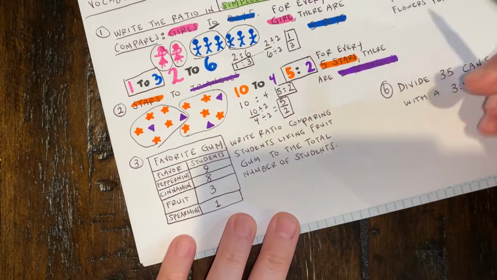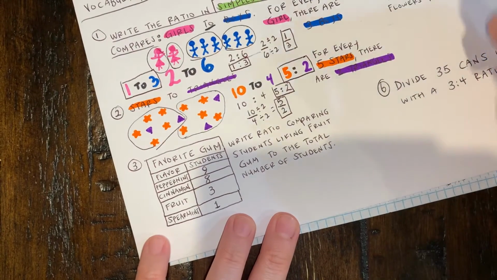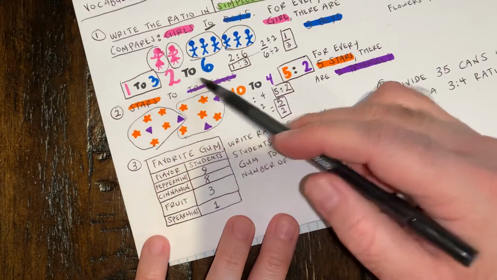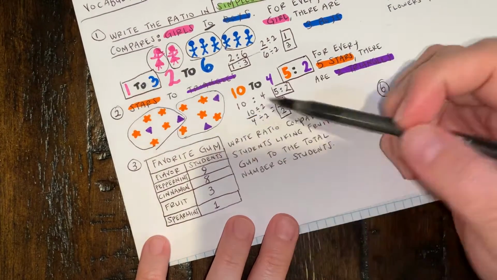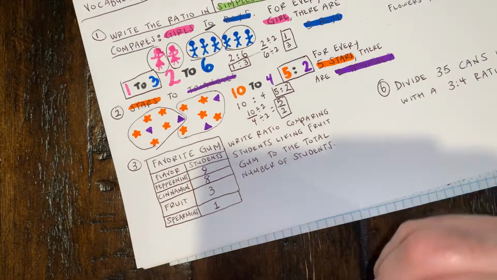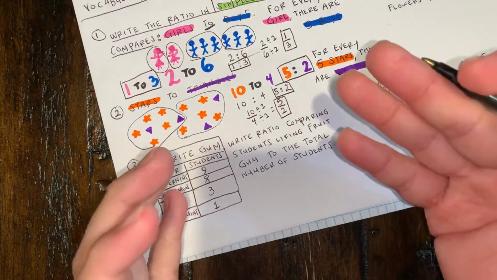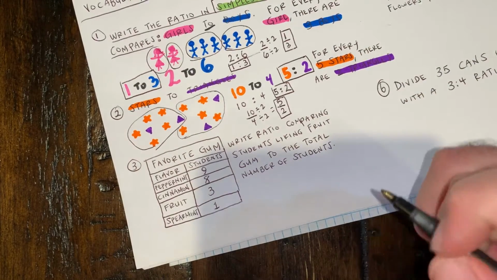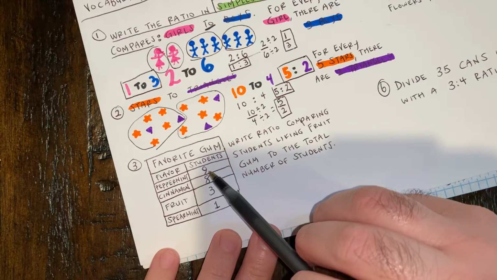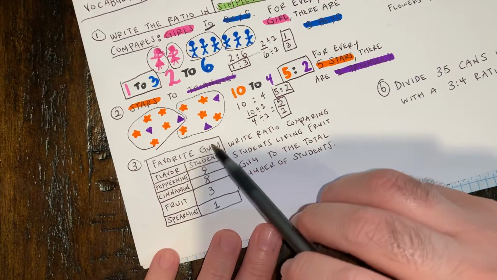Okay, so now we're going to continue with the second part of the video. We're doing ratios. Now that you guys have an understanding of how to write ratios and how to simplify ratios, we're going to focus on real world problems. So we're going to turn this into the real world so we can see how we use ratios in the real world. So this is a table of students being surveyed about what their favorite gum is.